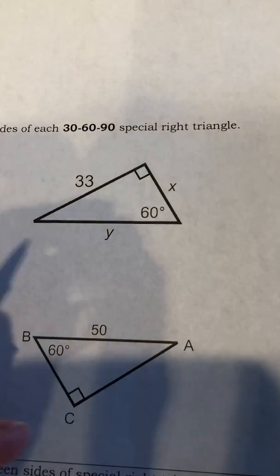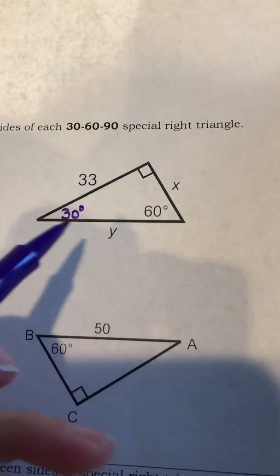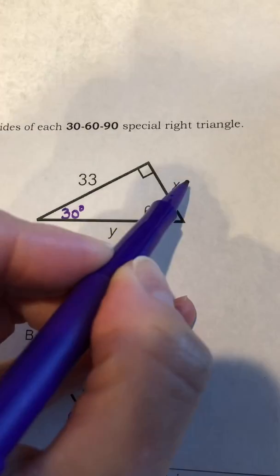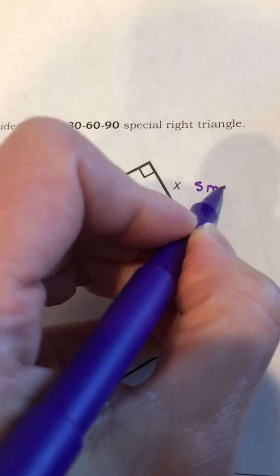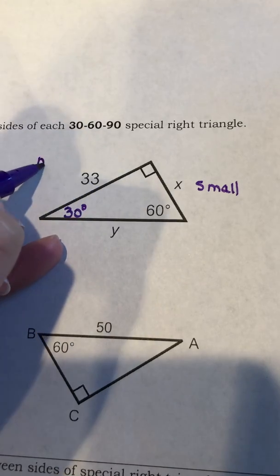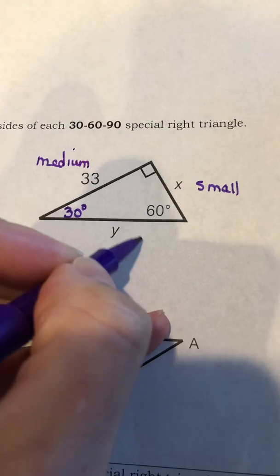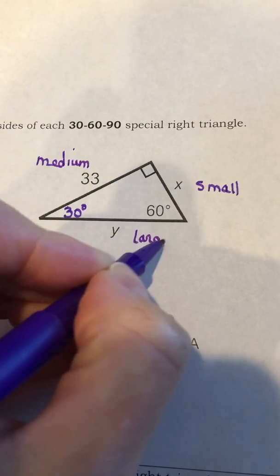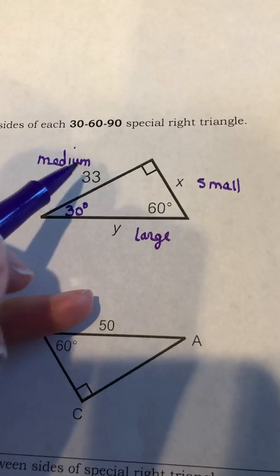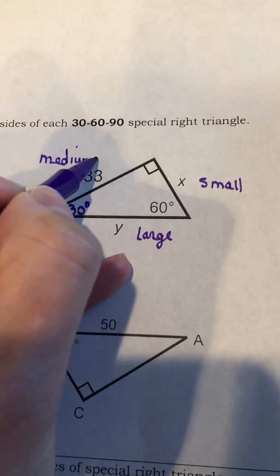All right, again, I'm going to fill in all of the missing angles. It's just super helpful. And I'm going to label my sides. So x is my small. 33 is my medium. And y is my large. Now here I'm given my medium side, and my advice would be to go from medium down to small. I think this is the easiest route.